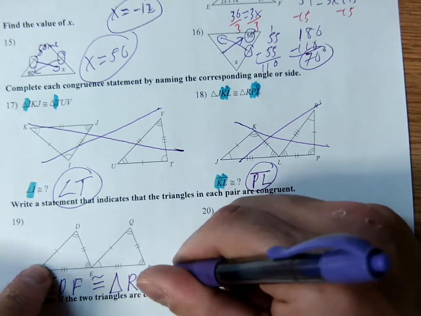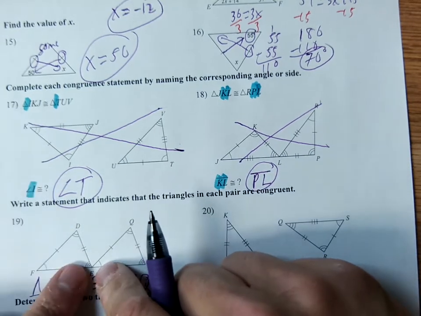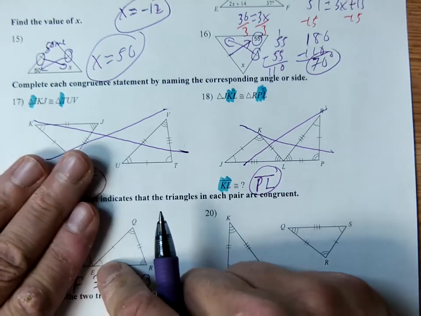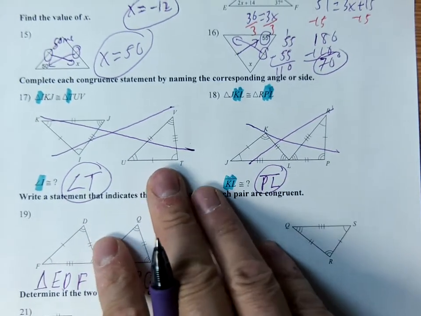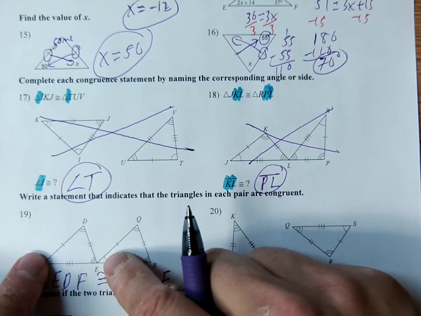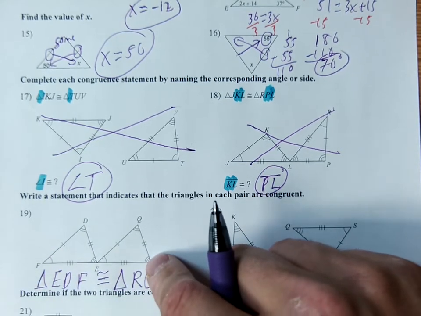Notice here that E is not equal to E. There's two different E's. One on the right triangle, one on the left triangle. There's two angles at E. One of them is equal to F. The other one is equal to R.